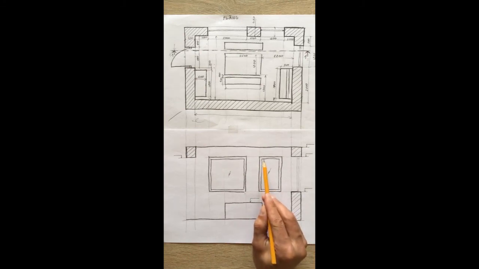The height of this and this window we will see here, so we don't have to put them once more there. As you see, the style I use to put measures is not the same as on the plan. On the plan we use those lines to put our measures on them, and it is in millimeters. But here we will put our measures in meters.